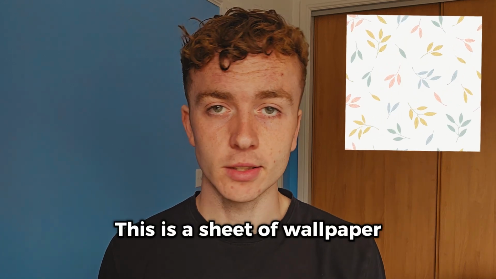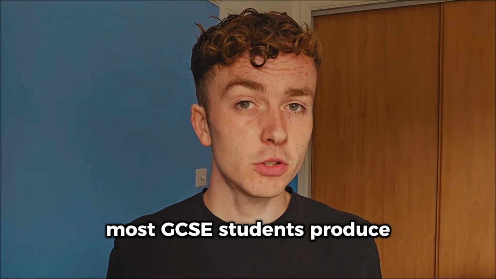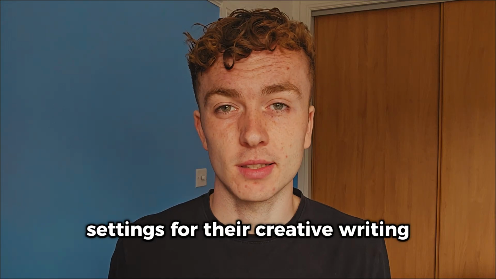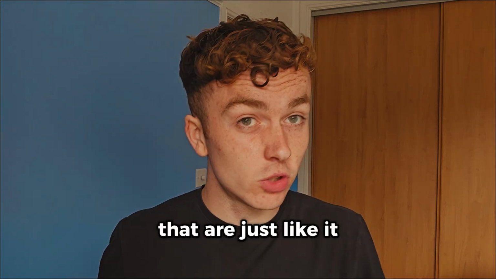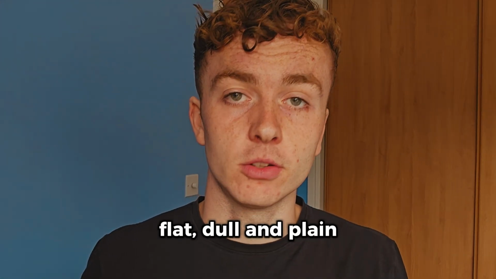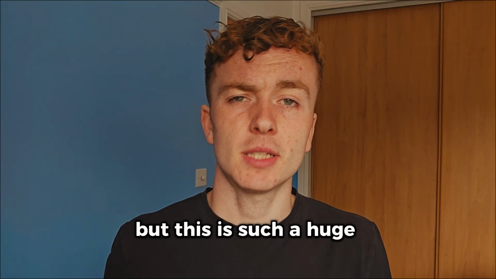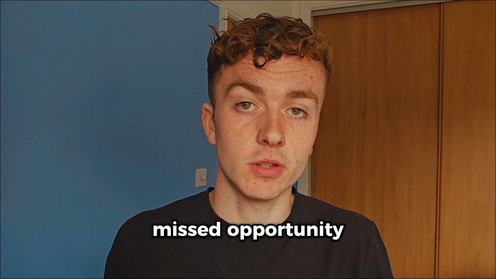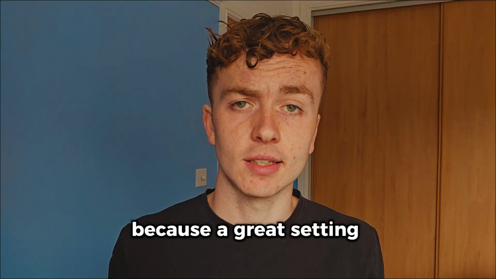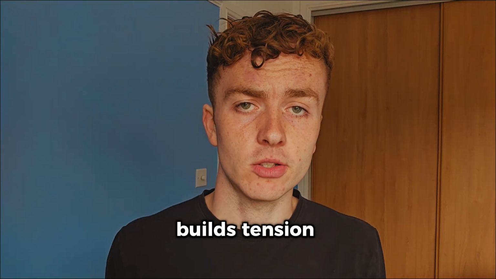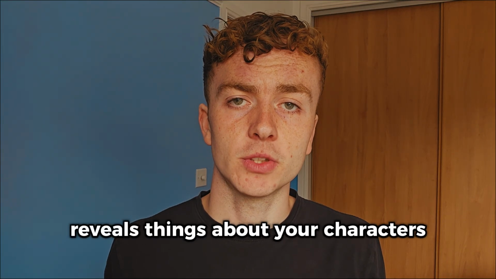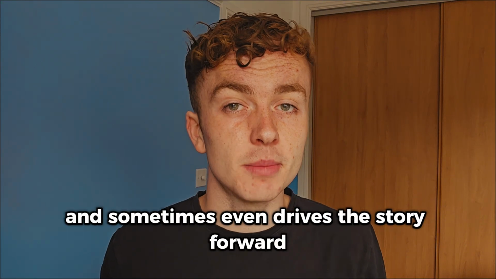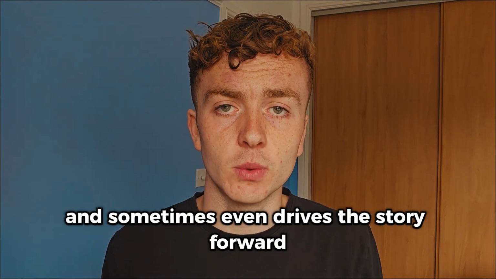This is a sheet of wallpaper. Most GCSE students produce settings for their creative writing that is just like it. Flat, dull, and plain. But this is such a huge missed opportunity, because a great setting sets the mood, builds tension, foreshadows events, reveals things about your characters, and sometimes even drives the story forward.